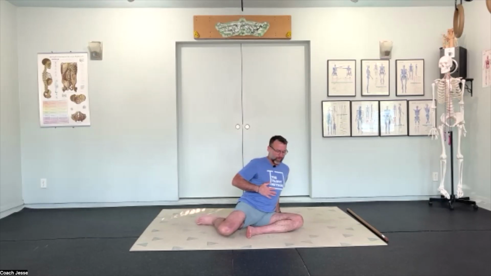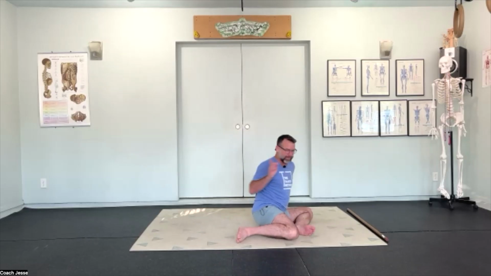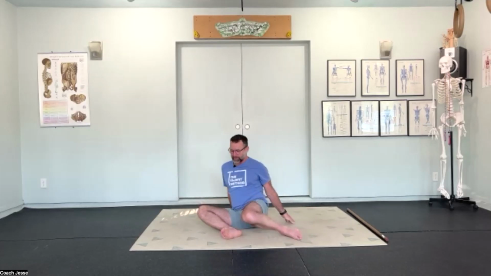I want to really get this sense and feel of this rib and how the rib and the pelvis move in relationship to one another. Getting that sense and feel is really, really important as far as developing better motor quality. Once we get 10 reps on that side, we're switching to the other side and we're going to do the same thing.